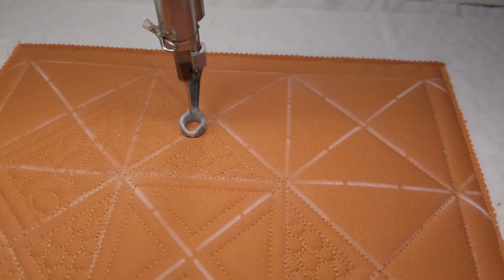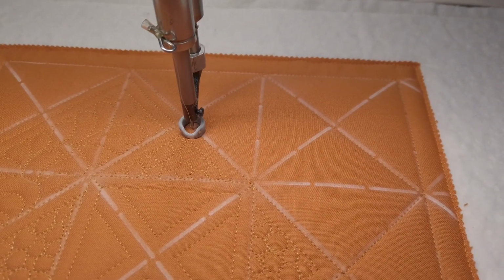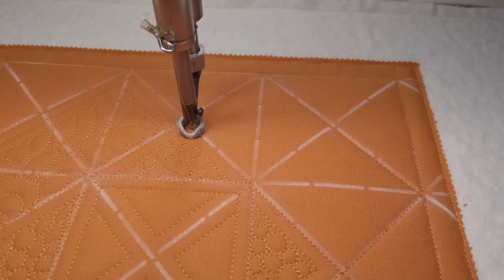I'm just going to come out, travel, do the next one. So let me go ahead and stitch these last two.